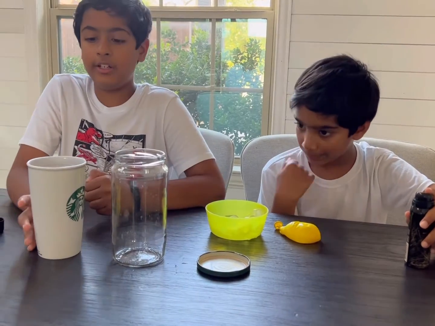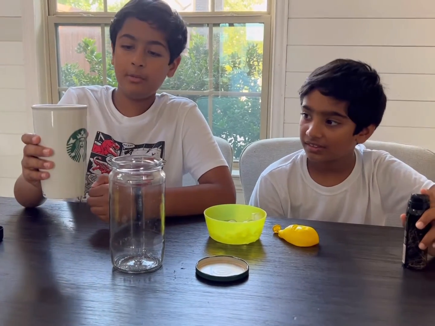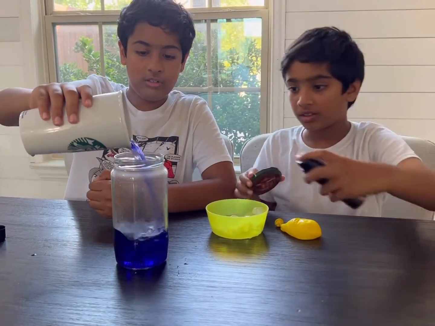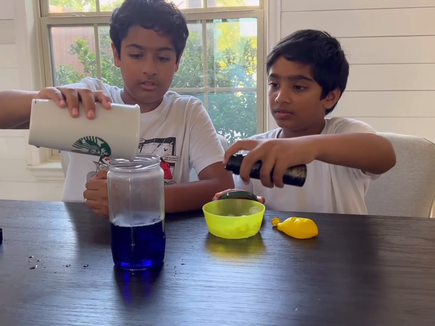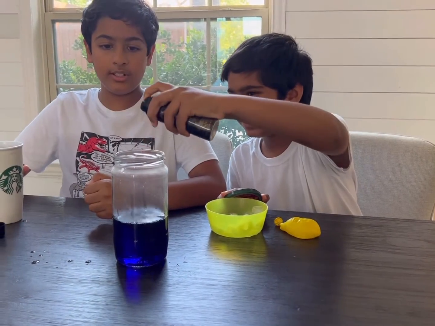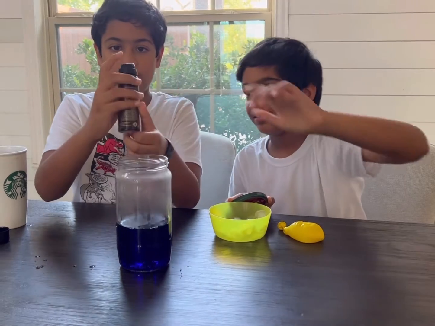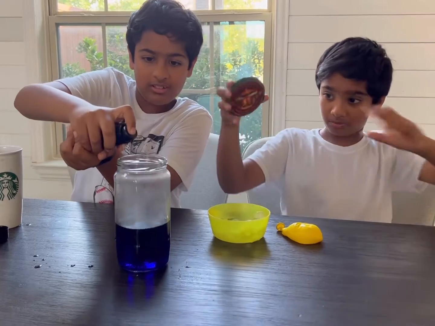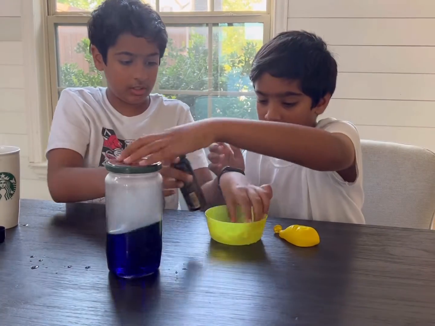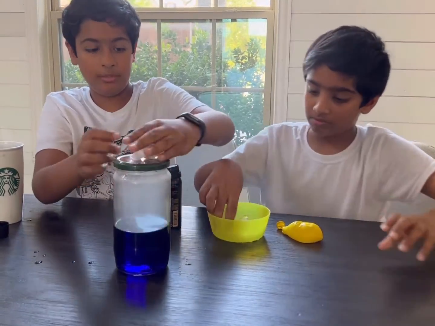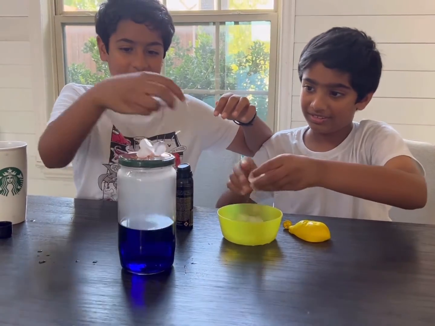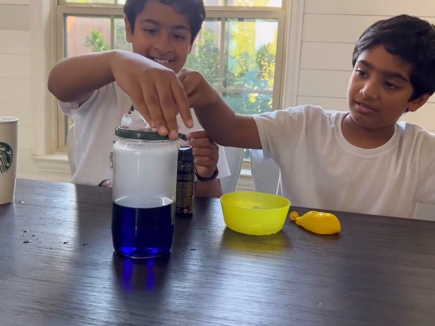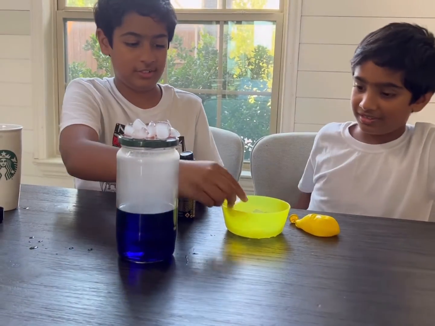So first thing you're going to want to do is take your very warm water and pour it into the jar. There, quickly. Now put the hairspray in. There you go. And now put the jar on top of it with a bunch of ice. There, that's good enough. That was extra.